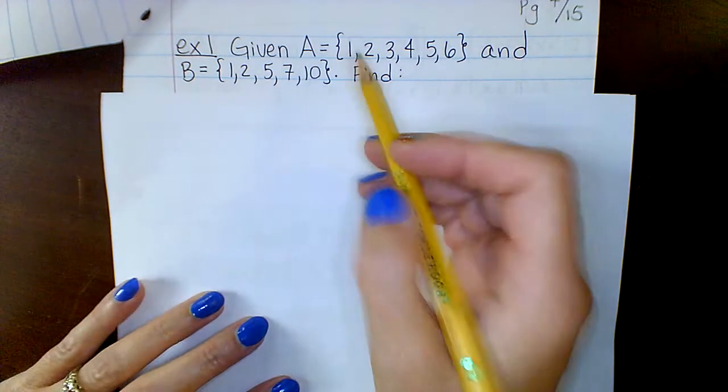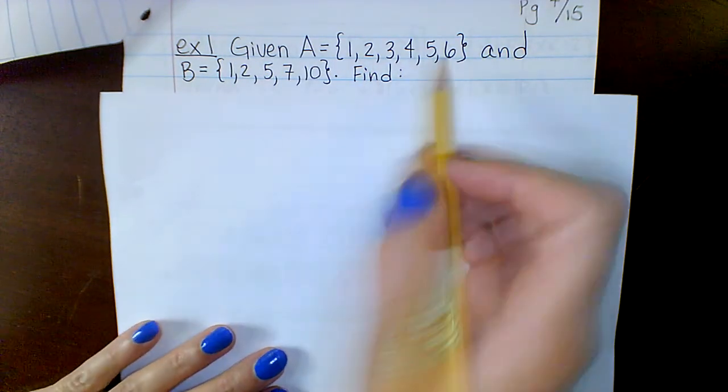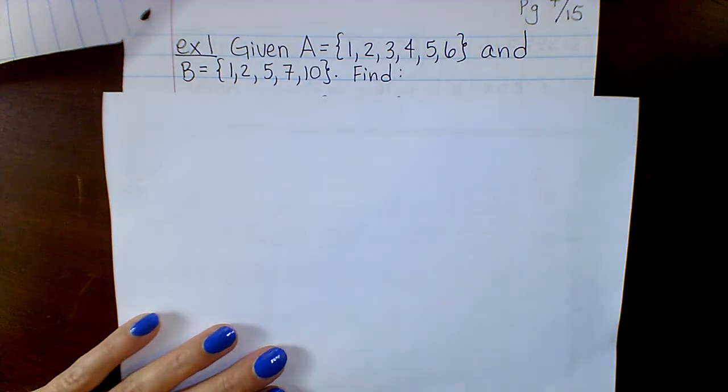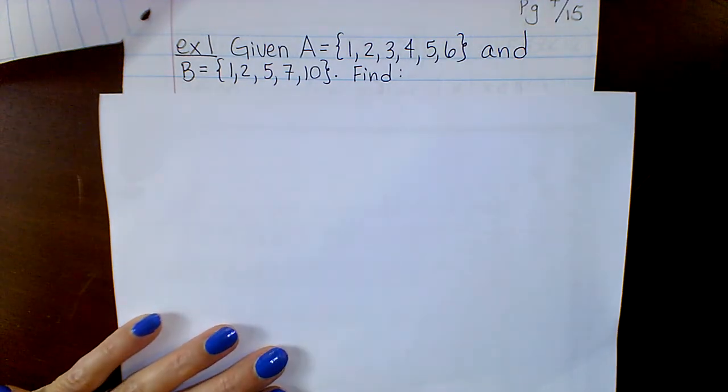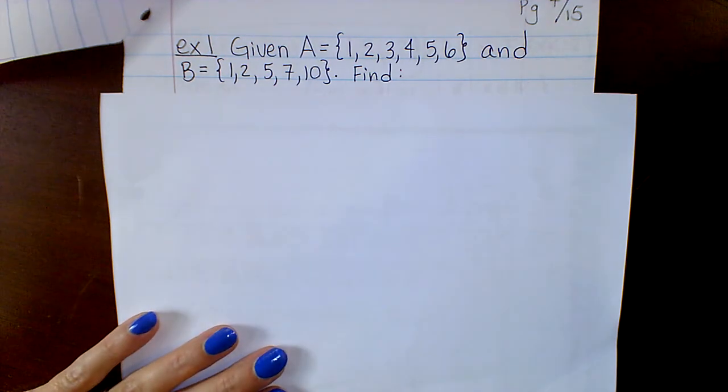So given that set A is made up of the elements 1, 2, 3, 4, 5, 6, and set B is made up of the elements 1, 2, 5, 7, 10, let's find the intersection. That's the overlap of these sets. So what numbers are in both A and B? That's the intersection. So you should pause the video and figure out what numbers are in both A and B.